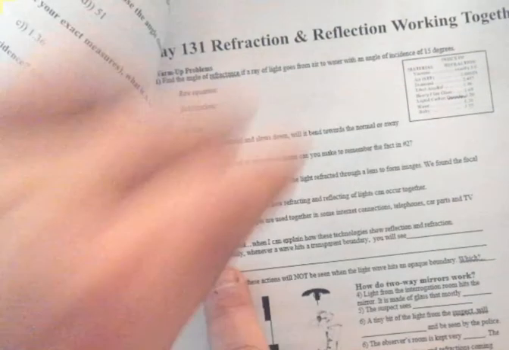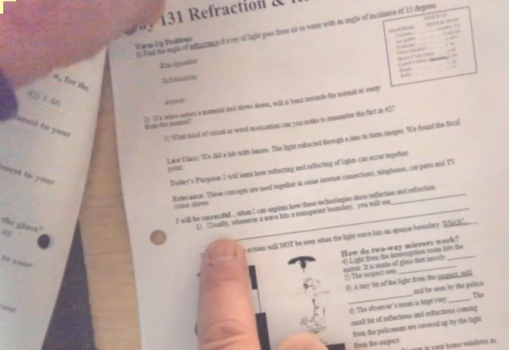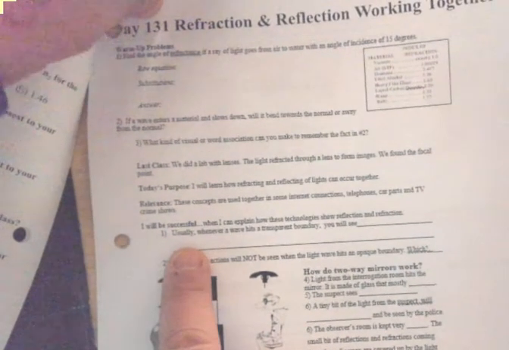So, new material down here. This is day 131, reflection and refraction working together.